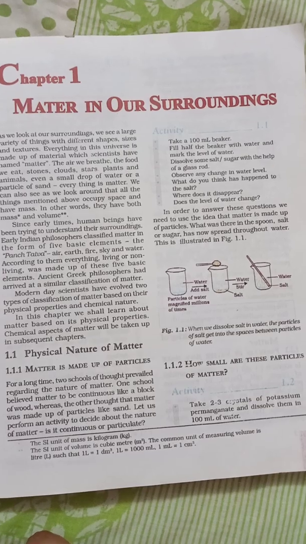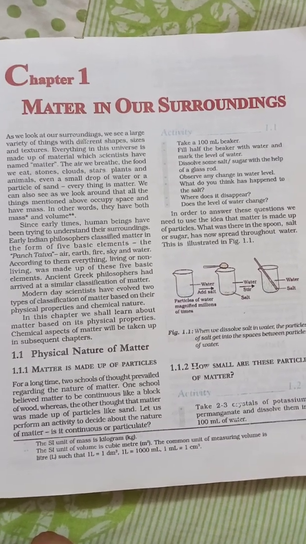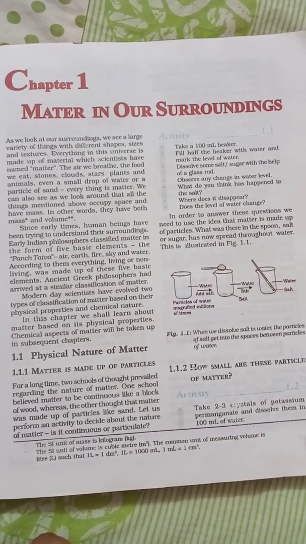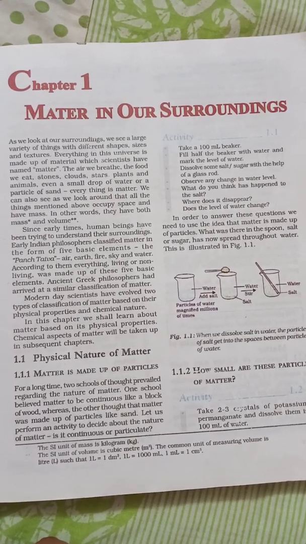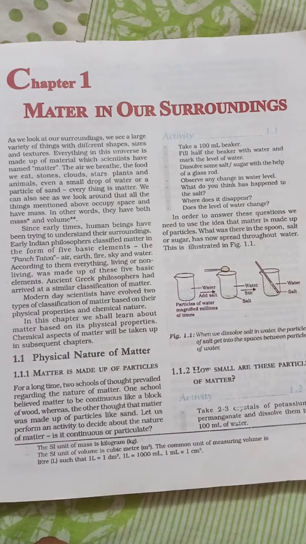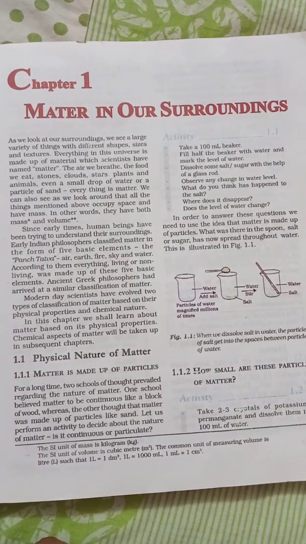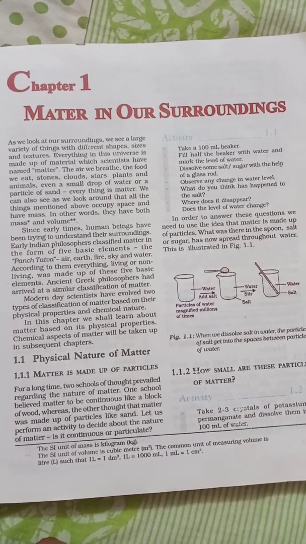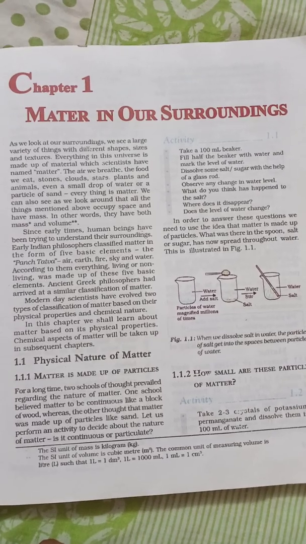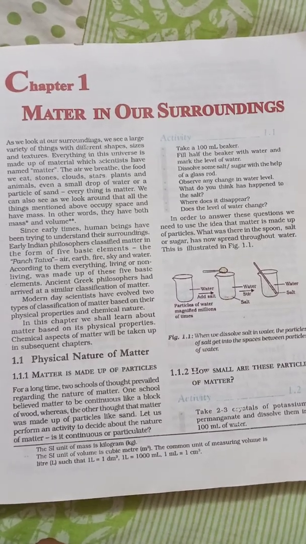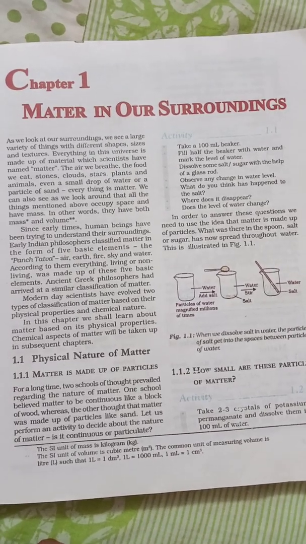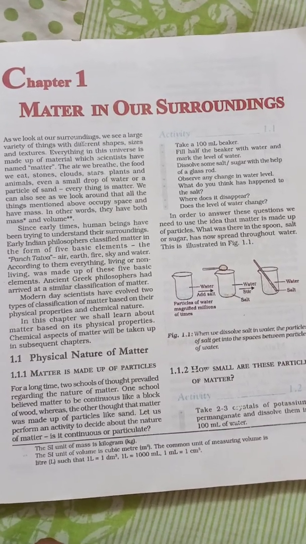But earlier, there was a confusion regarding what matter is made up of. There were two beliefs. First belief was that the matter is like a block of wood. That means it is a continuous object, that is a block of wood.